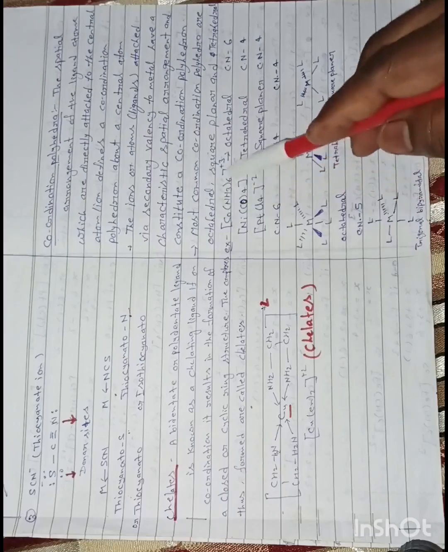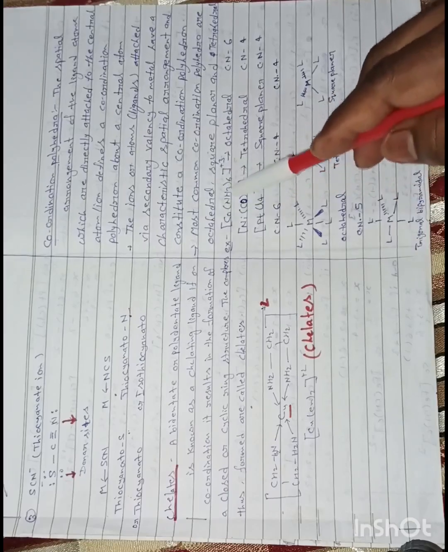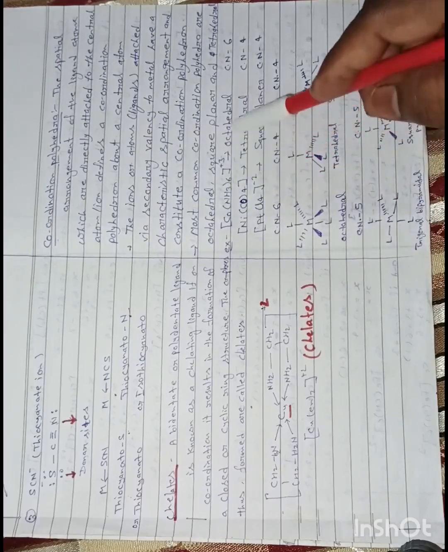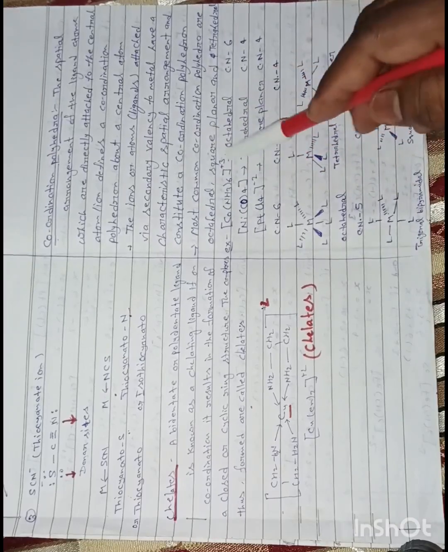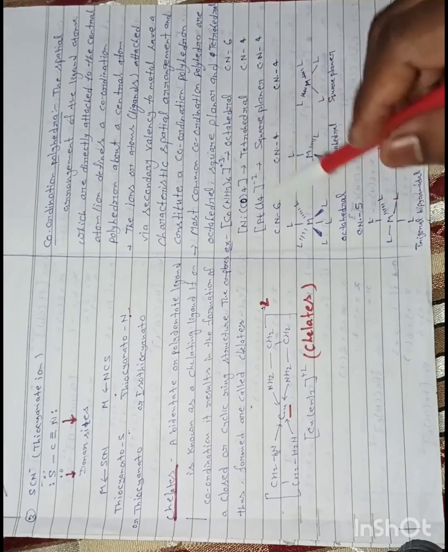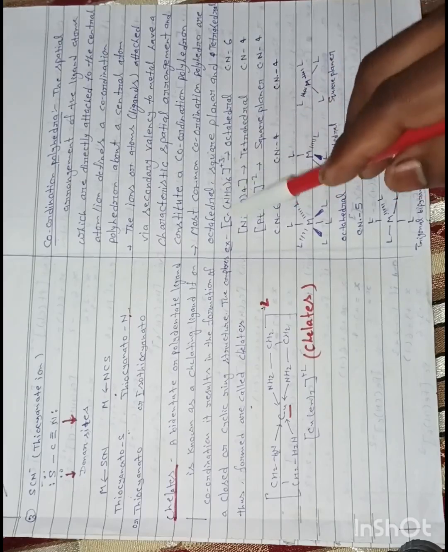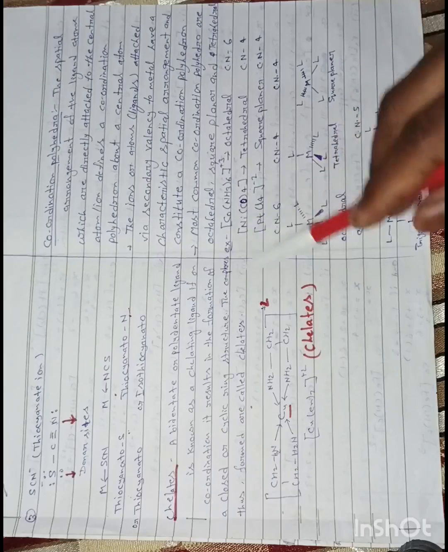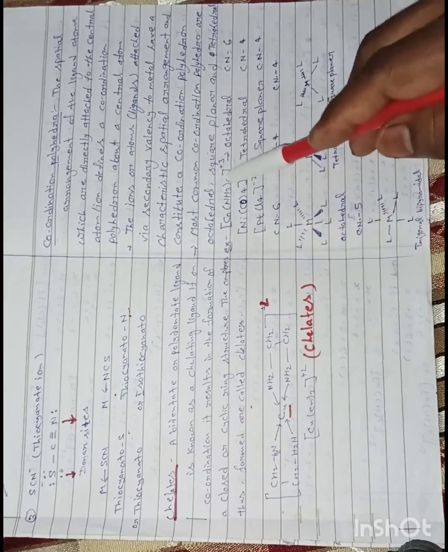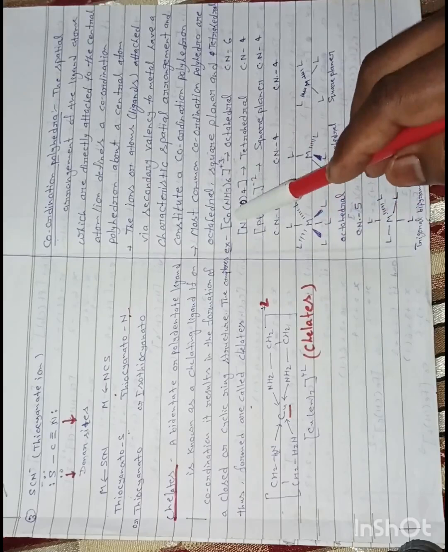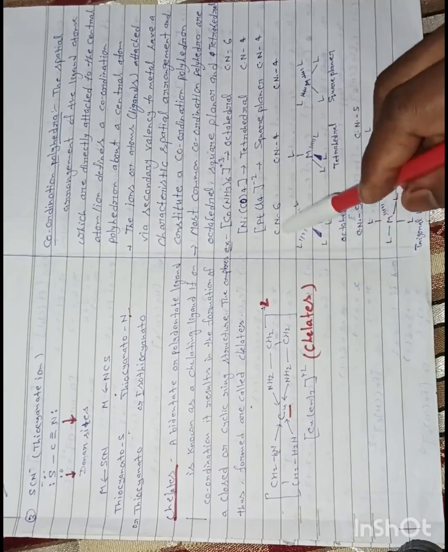So its secondary valency is 6. So its structure will be octahedral and its coordination number will be 6, because 6 ligands are donating the electron to the central atom. It means 6 ligands are attached to the central atom.